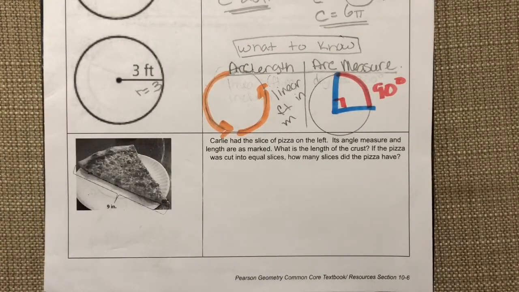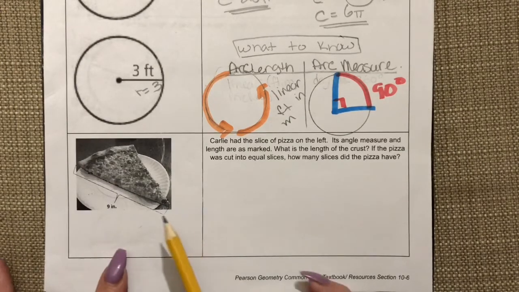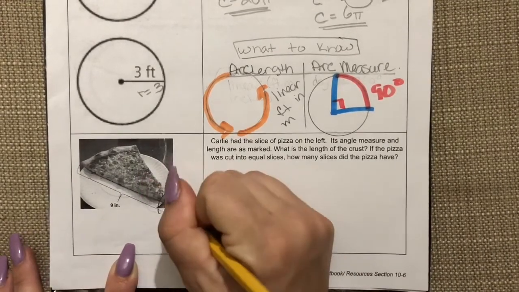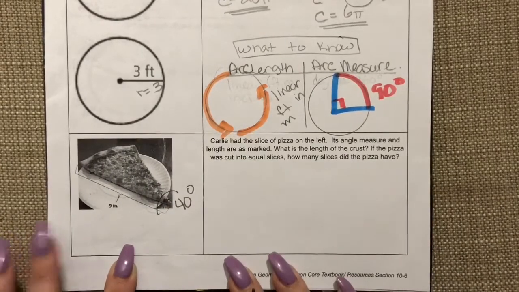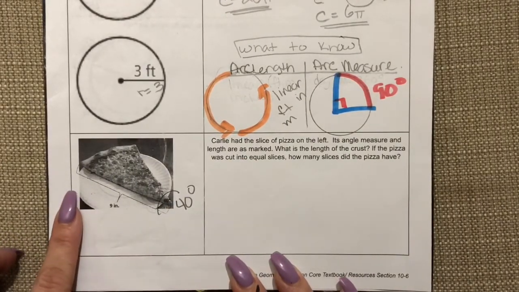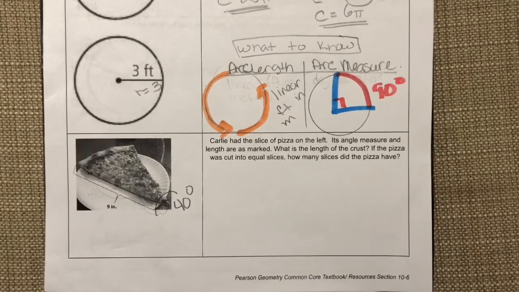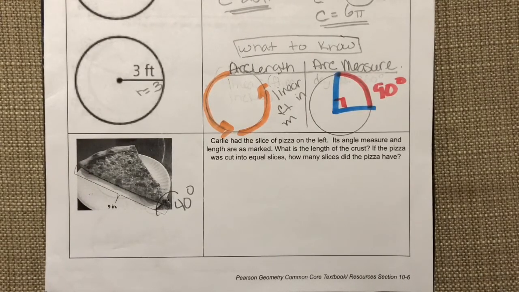In this example, Carly had the slice of pizza on the left. Its angle measure and length are marked. So just in case you can't see, this angle measure right here is 40 degrees. And it does have the length of the pizza to be 9 inches. It wants to know what is the length of the crust, and if the pizza was cut into equal slices, how many slices would be in the pizza in total.